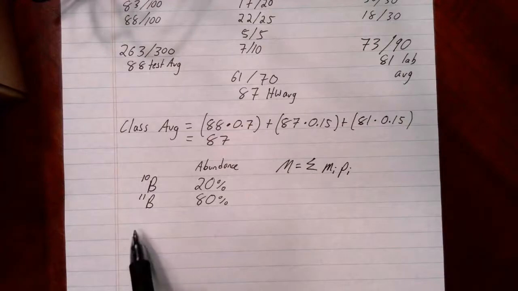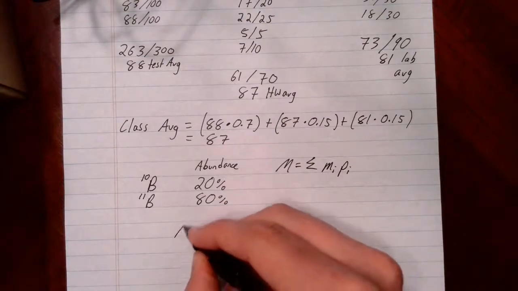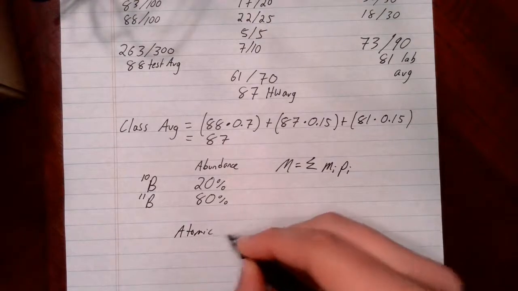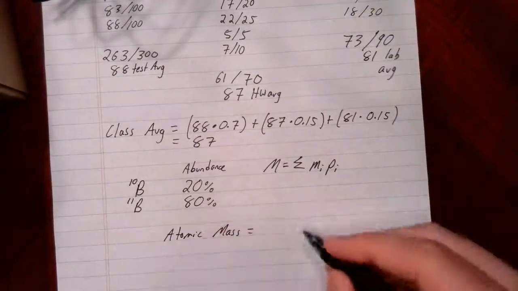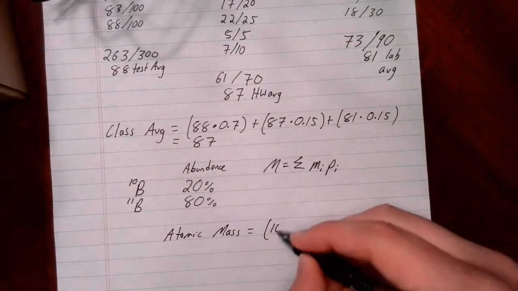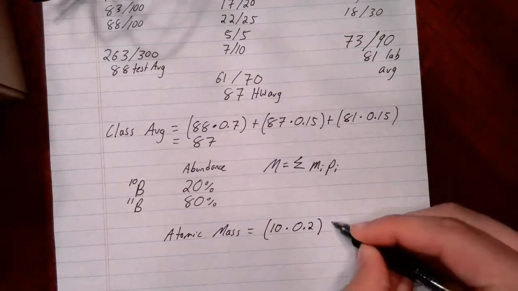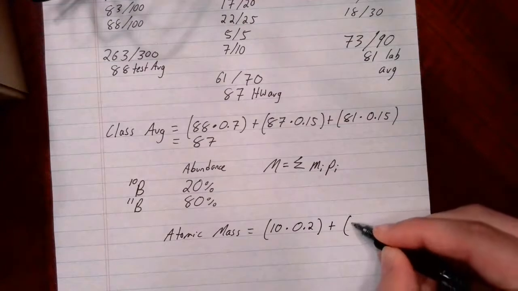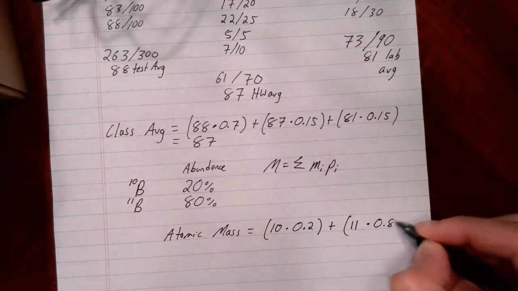So in this case, I have these two abundances, and I want to calculate the average atomic mass. So we'll just say atomic mass equals the mass of the first isotope, 10 times 0.2, plus the mass of the second isotope, 11 times 0.8.